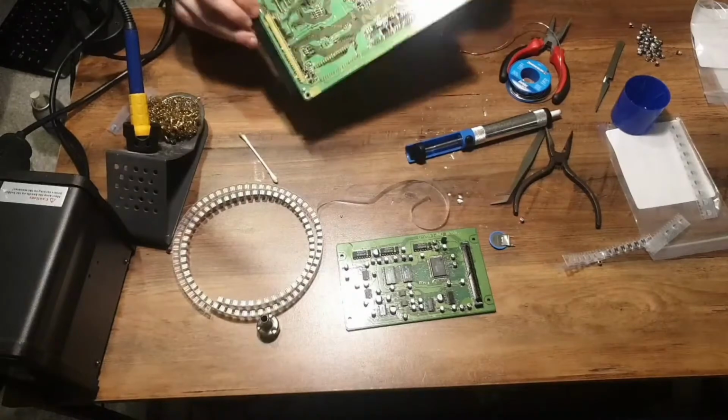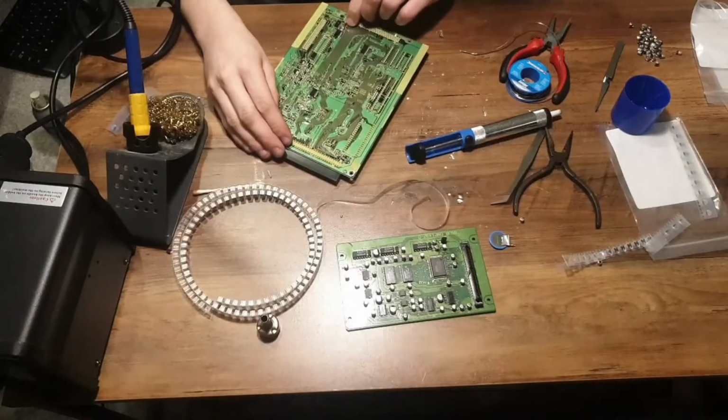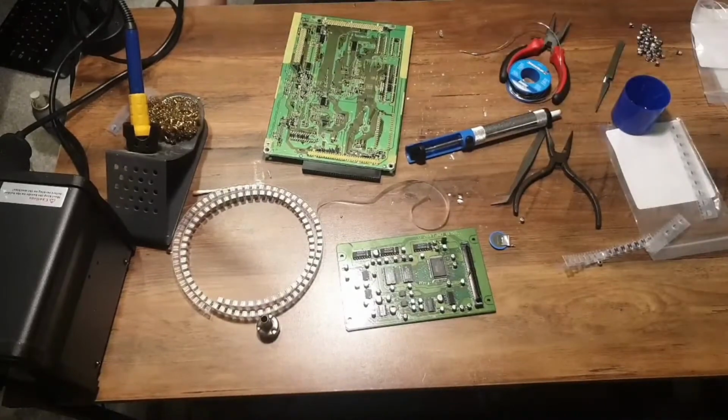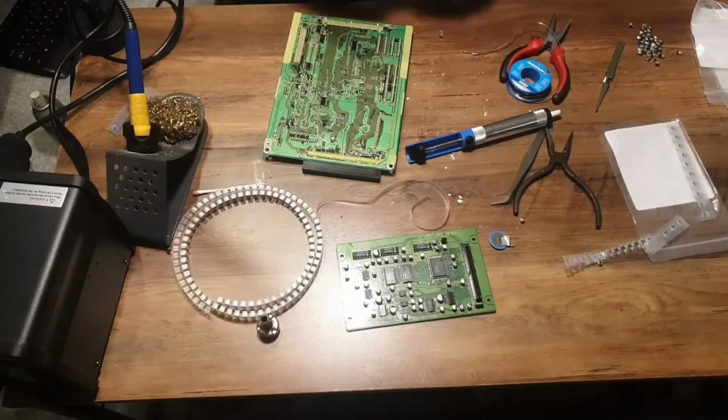So I'm going to clean this up because it's an absolute mess and then I think we'll call it today.